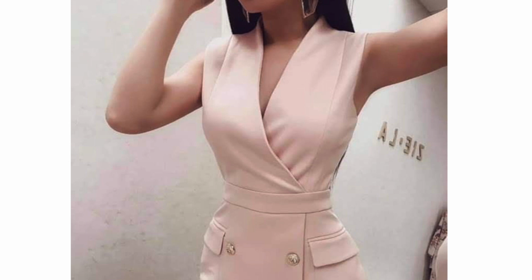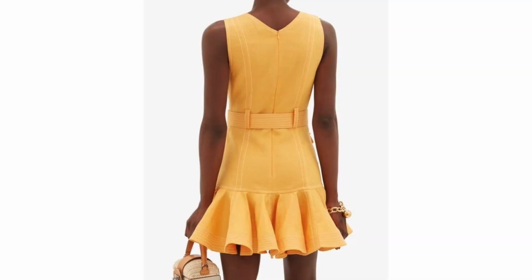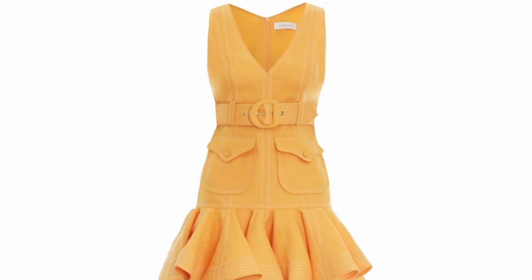Okay, so these are just some of the few. There are a lot of styles that you can create applying your shoulder dart to it to get the perfect fitting that you want. Okay.